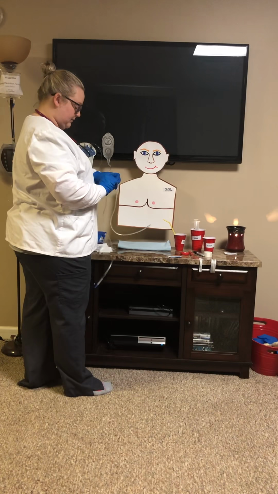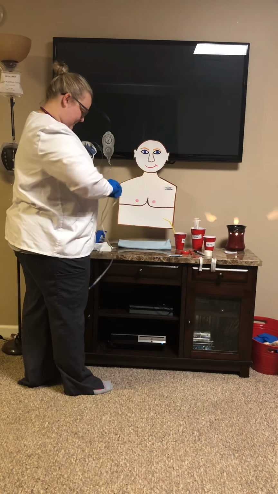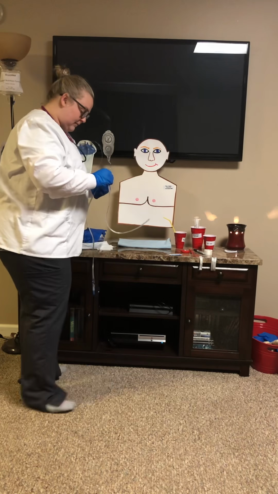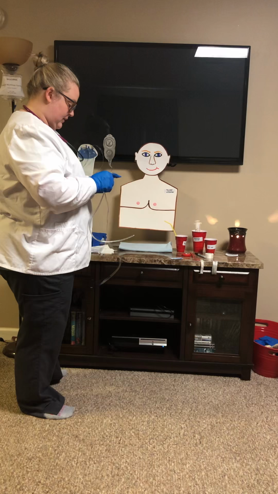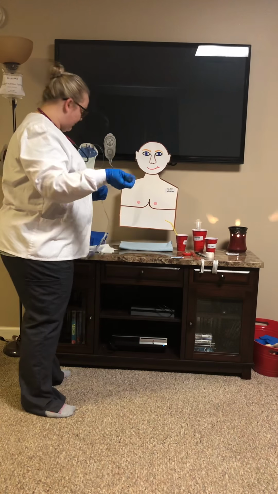I hate silk tape. Okay. I'm just going to keep going. Okay, so it's tape there for a marker.